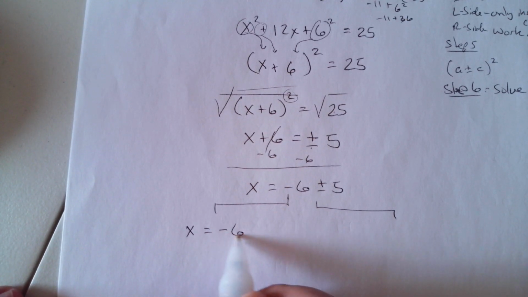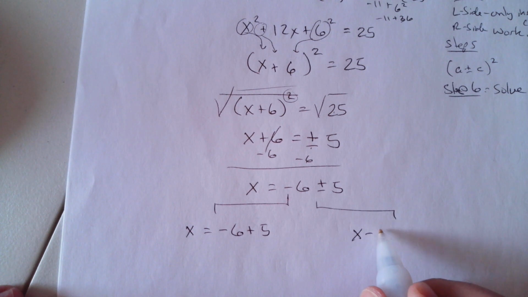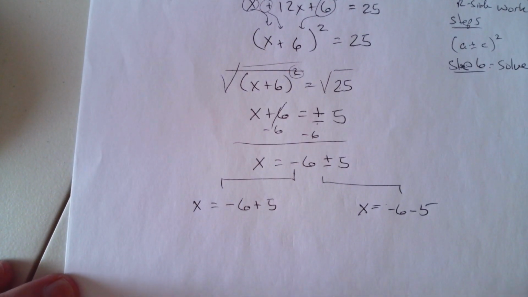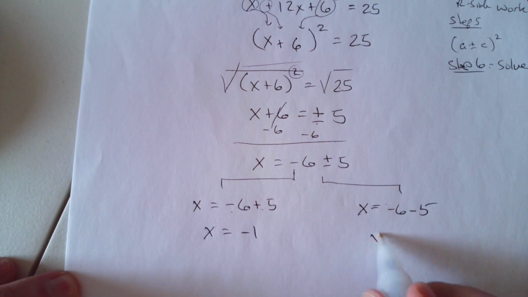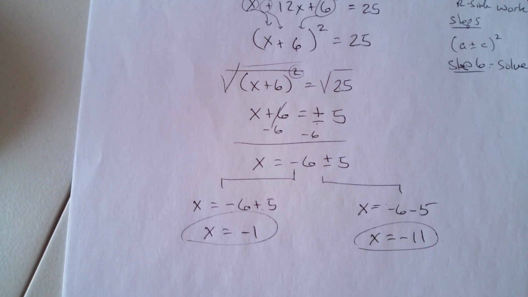So it's negative 6 plus 5, negative 6 minus 5. So the answers are negative 1, negative 11. That's what we got last time.